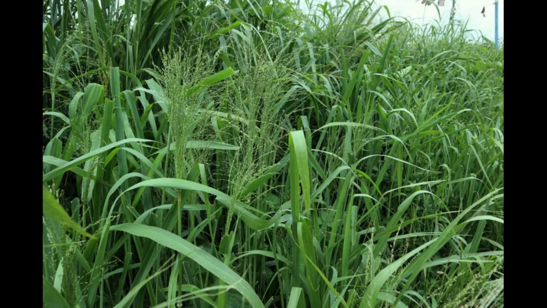The inflorescences are large, open panicles that can be up to 40 centimeters in length and are composed of numerous small spikelets. The main parts of the Guinea grass plant include the roots, the stem, leaves, and inflorescence. The roots are typically deep and fibrous, allowing the plant to access water and nutrients from the deeper soil layers. That's the function of the root.